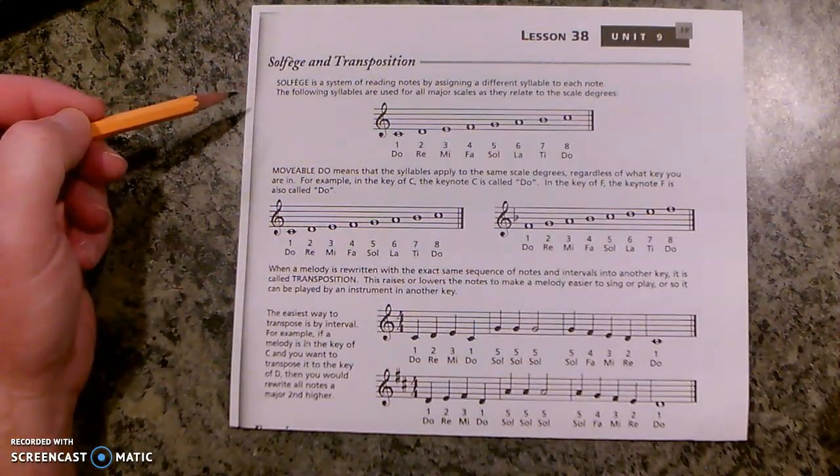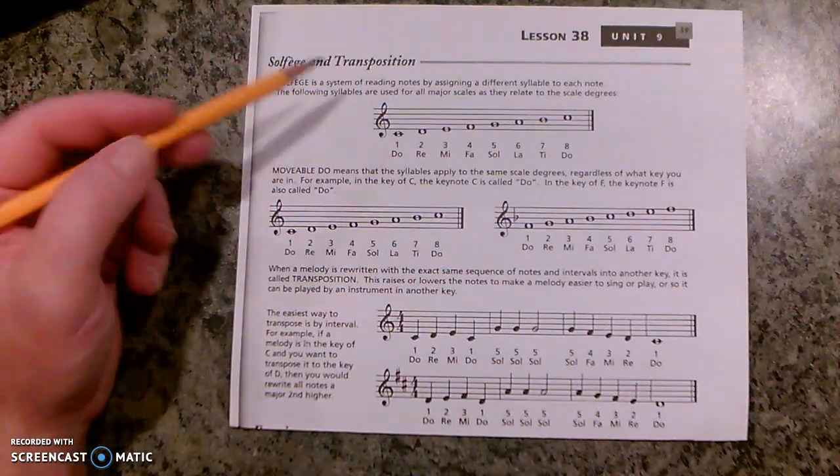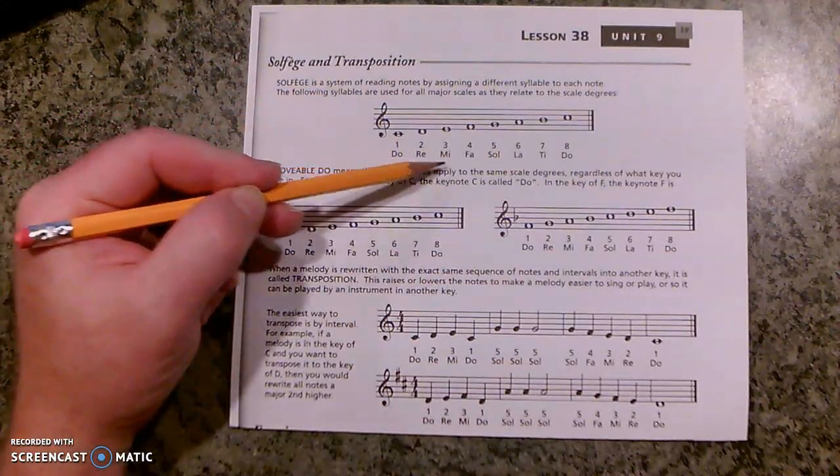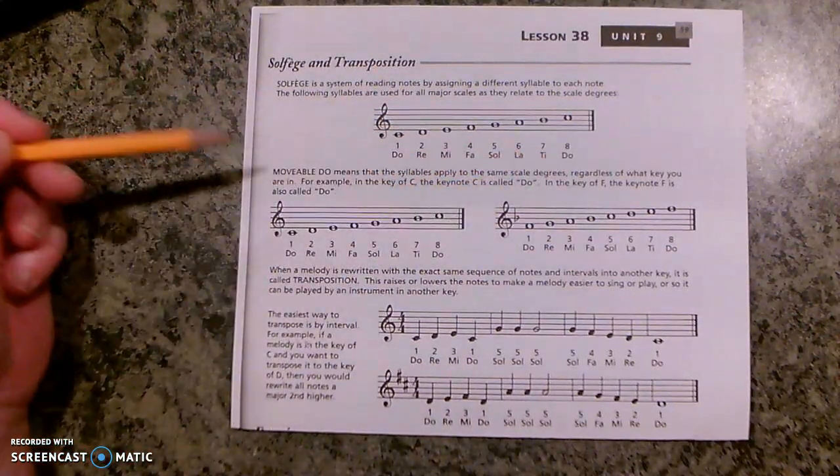Solfege is a system of reading notes by assigning a different syllable to each note. The following syllables are used for all major scales as they relate to the scale degrees: do, re, mi, fa, sol, la, ti, and do.